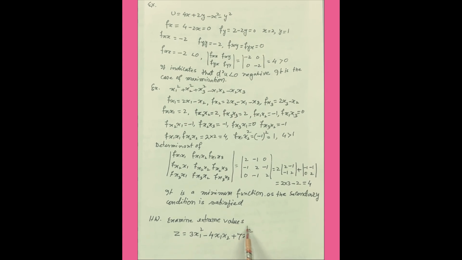So examine extreme values. Just for exercise, z is equal to 3x1 square minus 4x1 x2 plus 7x1 square.